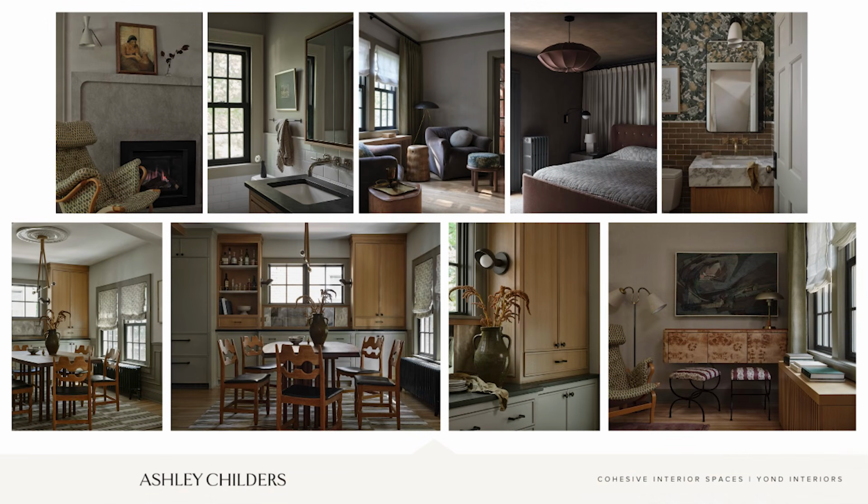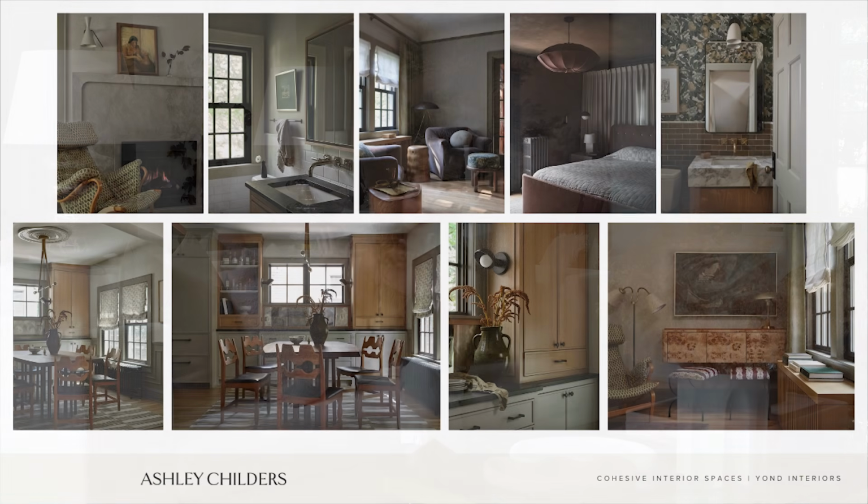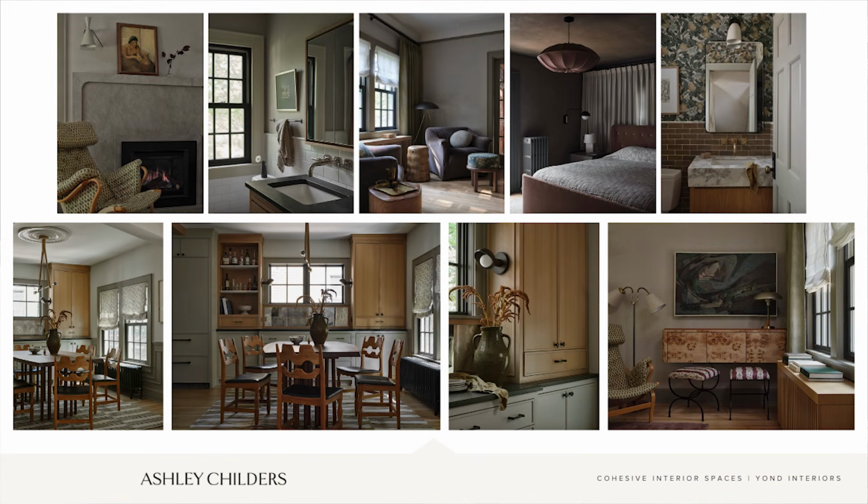Material is a really easy one to do. So maybe it is a beautiful, let's say, wood tone, and that gorgeous wood tone is a cocktail table in your living room. But that same wood tone, it doesn't have to be exact, but the same kind of feeling, maybe shows up in the vanity of your powder room or in the island of your kitchen.